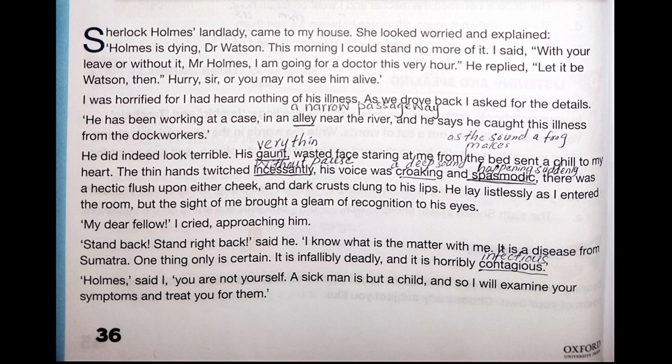The thin hands twitched incessantly, without pause. His voice was croaking, a deep sound, and spasmodic, happening suddenly. There was a hectic flush upon either cheek, and dark crust clung to his lips. He lay listlessly as I entered the room, but the sight of me brought a gleam of recognition to his eyes.